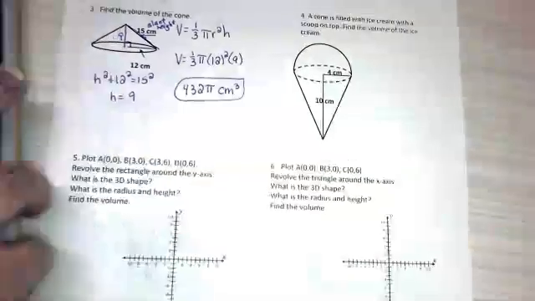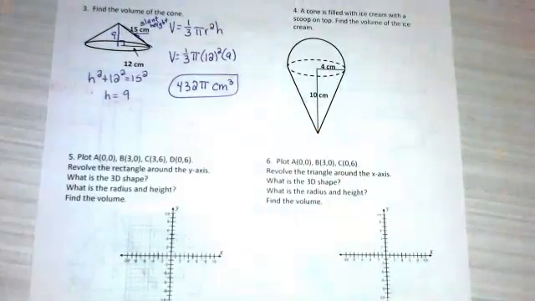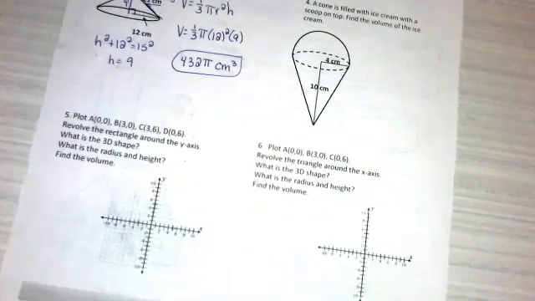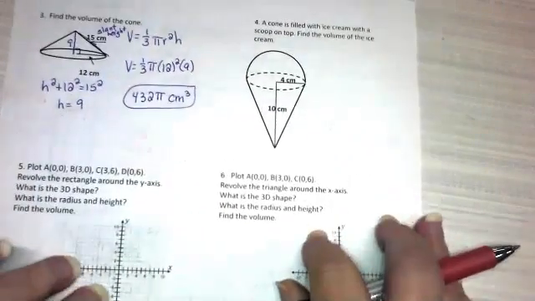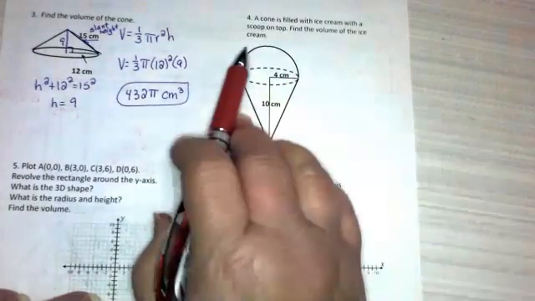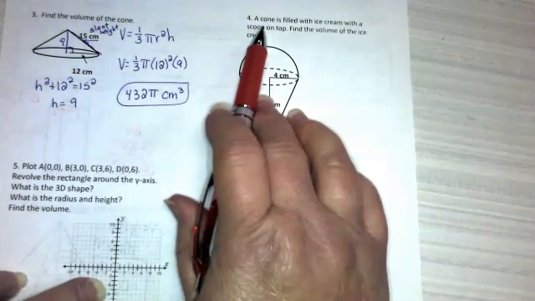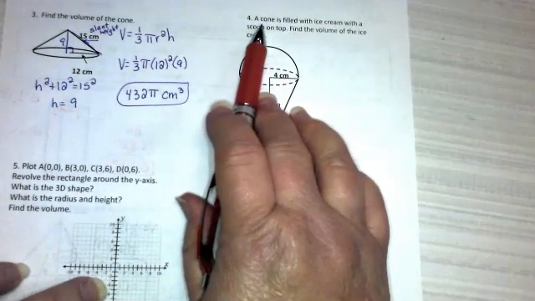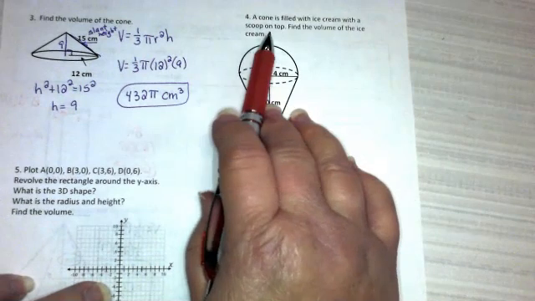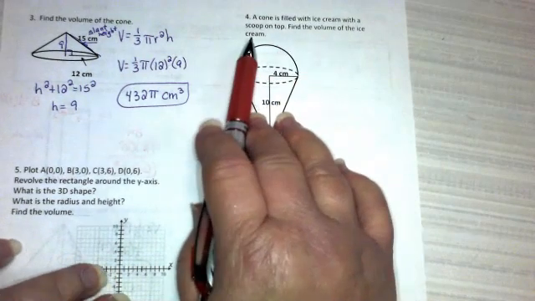So the difference on this one was they didn't give us the height. We had to calculate the height. So that could happen. All right, next up, an ice cream cone. What's your favorite ice cream? I'm going with mint chocolate chip. A cone is filled with ice cream with a scoop on top. Find the volume of the ice cream.